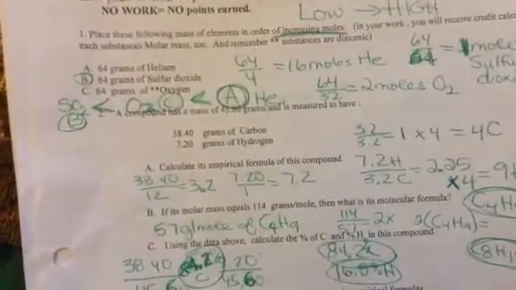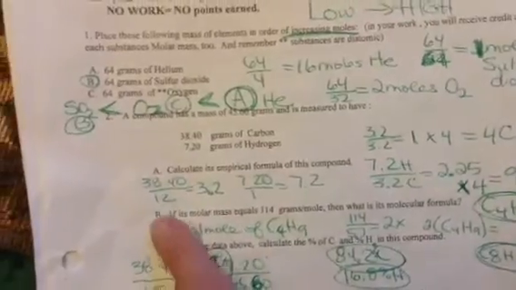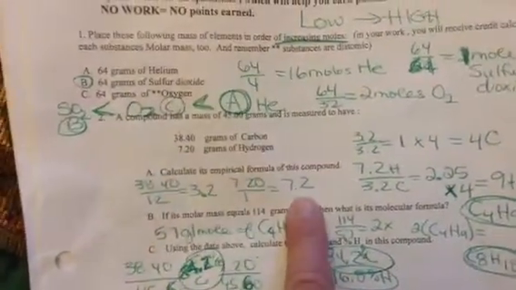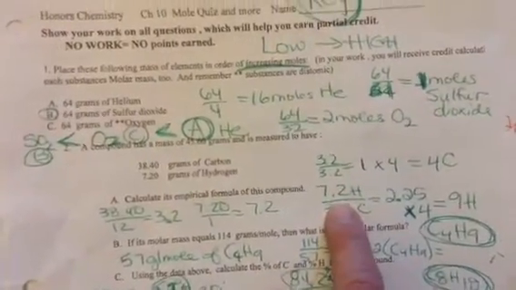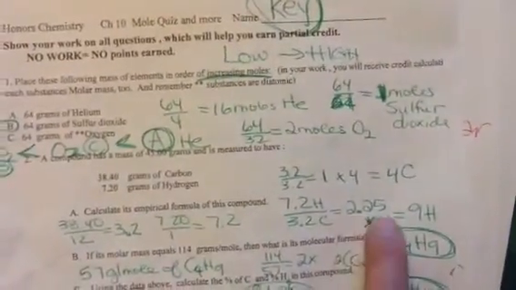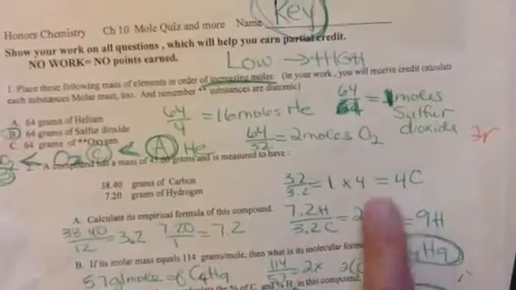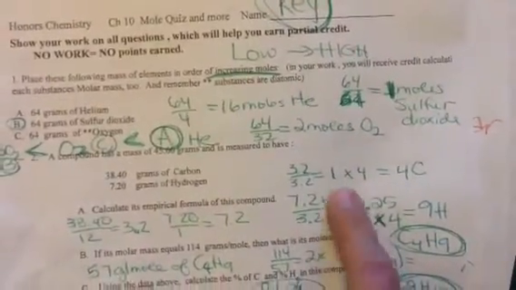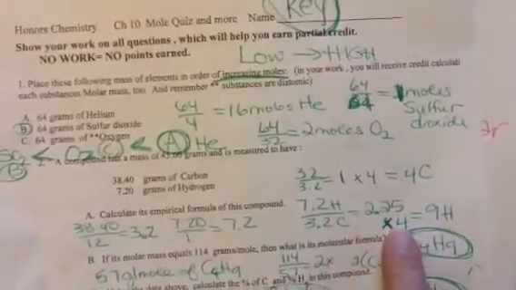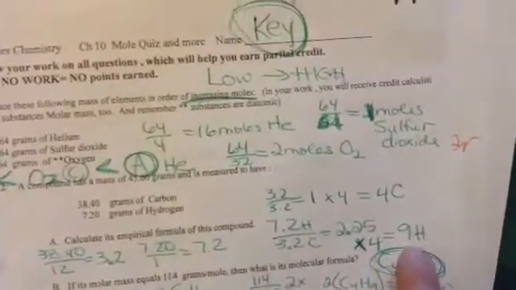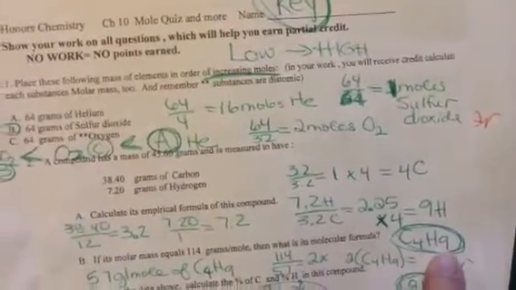That's where we were at in that last video, and you guys had a 3.2 to 7.2 ratio. You divide the bigger by the smaller, and you're going to get 2.25 for hydrogen to 1 carbon. So you've got to make them whole. So you have to times them both by 4 to get C4H9. That is your lowest ratio.